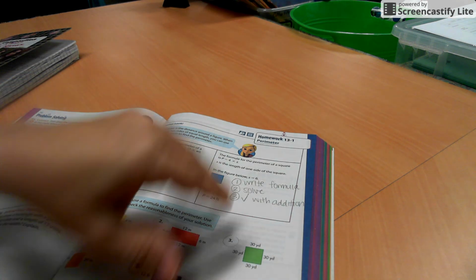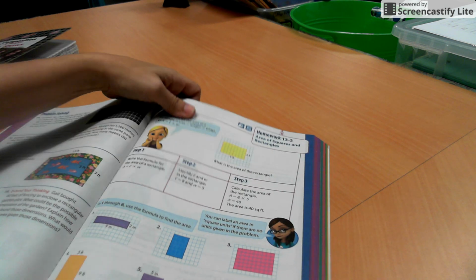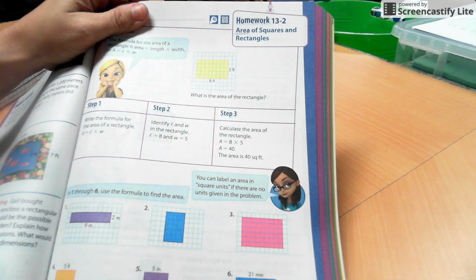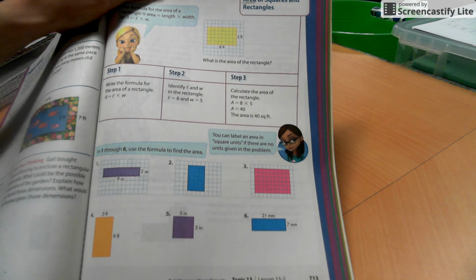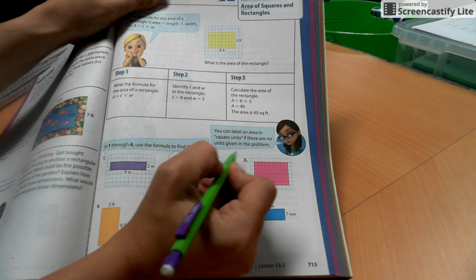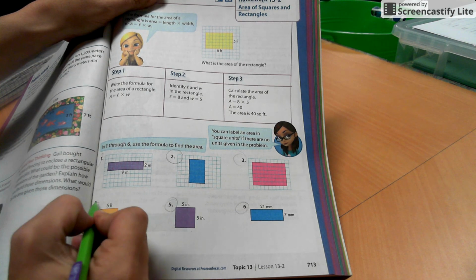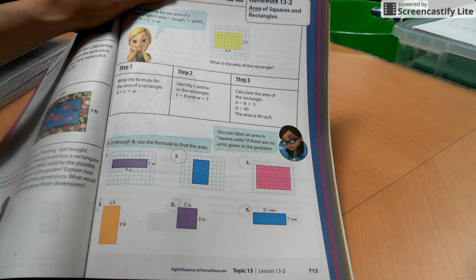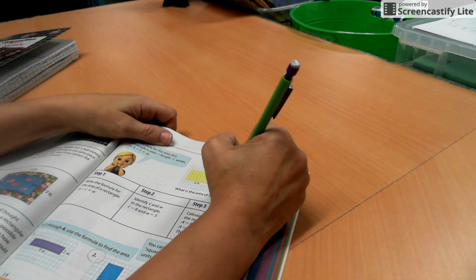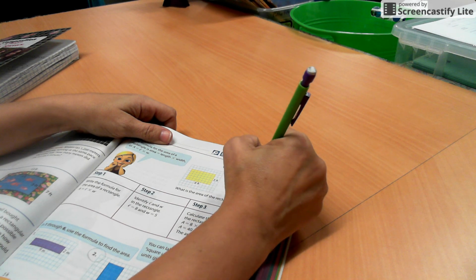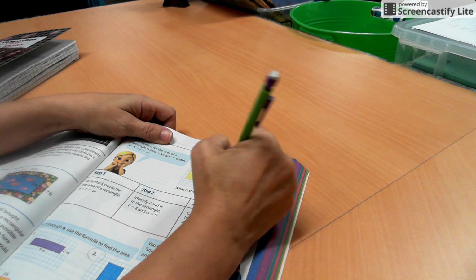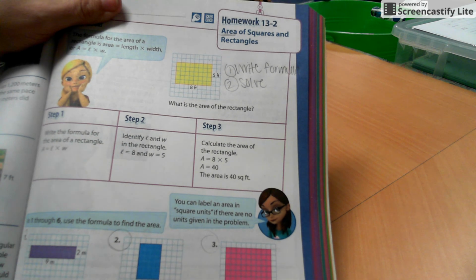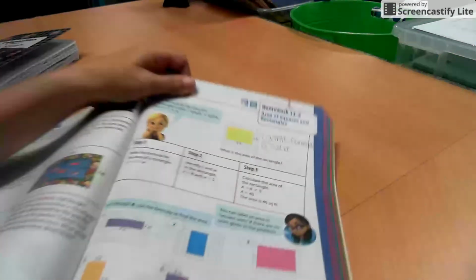So then I need you to tear out page 713. This is area of squares and rectangles. So area, tear that one out. Then we're going to circle 1, 2, 3, 4, 5, 6. And remember, you can pause to catch up at any second. For this one, you're finding area. You're going to just write the formula and solve. Remember to use your notebook to help you. That's why we just did it.